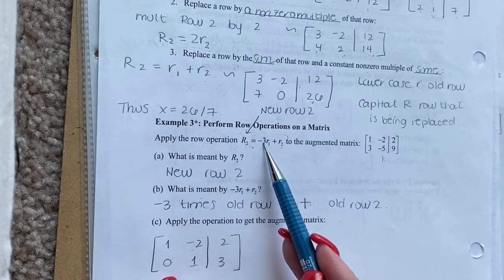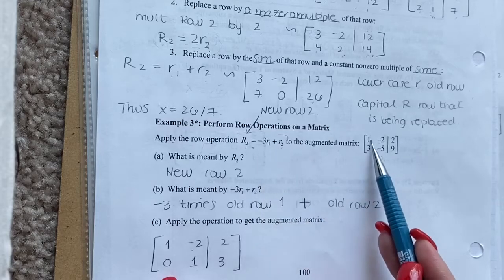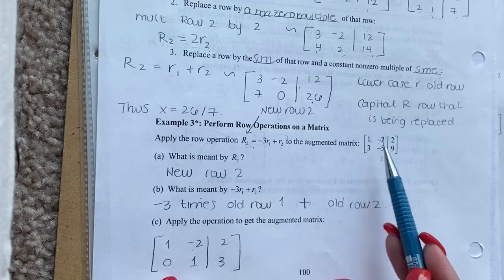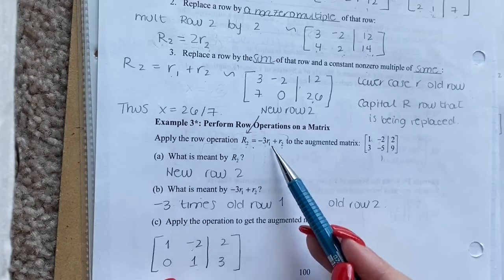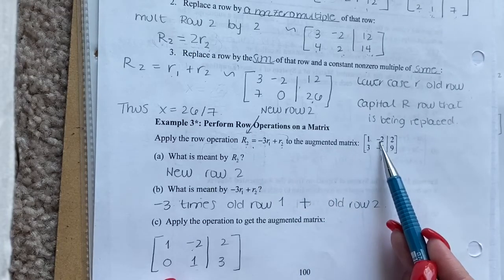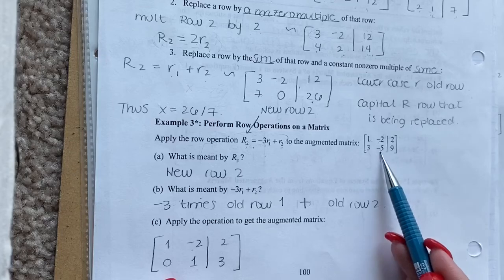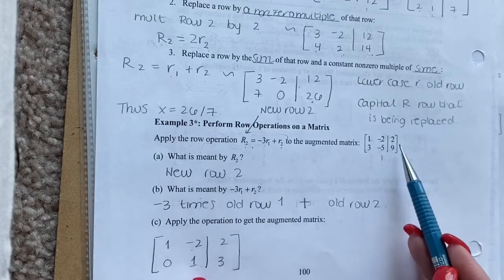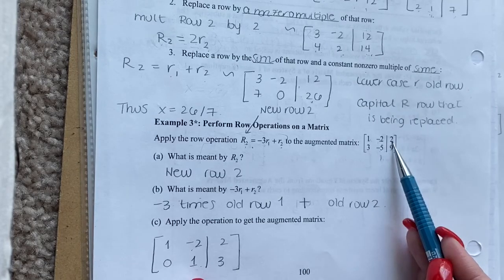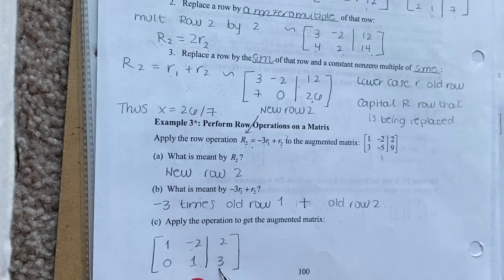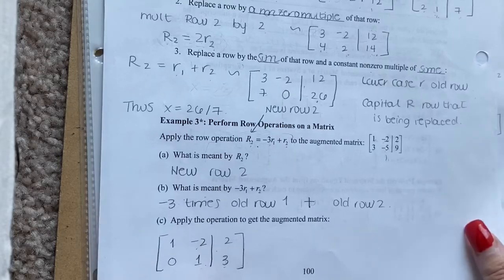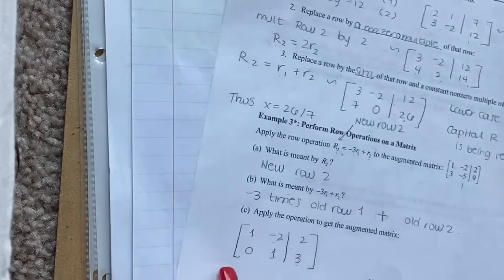So for row 2, you are going to do negative 3 row 1, which is negative 3 times 1, which is negative 3, plus 3 is going to be 0. Then you have negative 3 times negative 2, which is positive 6, minus 5 is going to be 1. And then you have negative 3 times positive 2, which is negative 6, plus 9 is going to be 3. And this is going to be your new matrix. Are we okay with that? So that's for row operations.